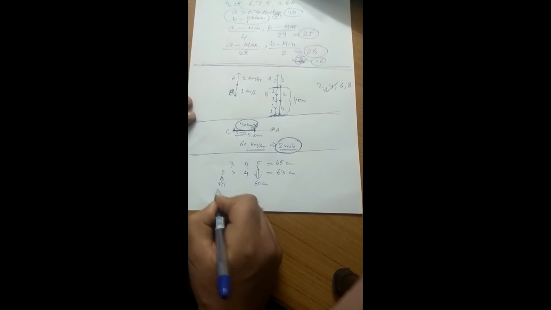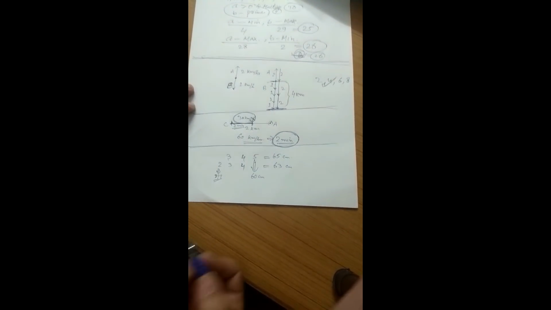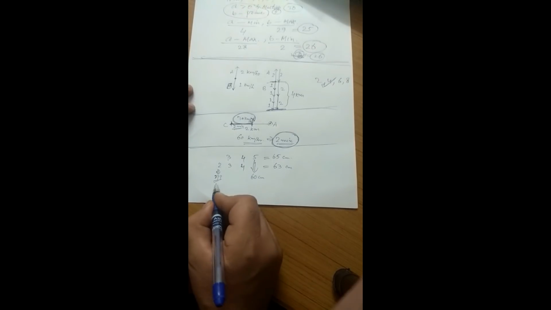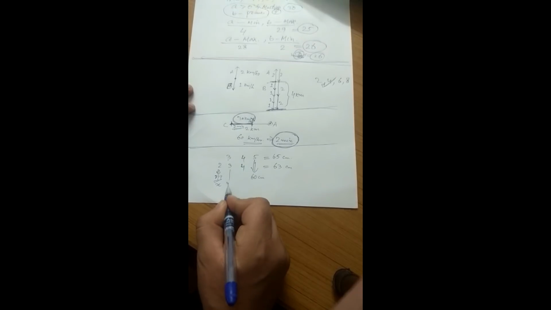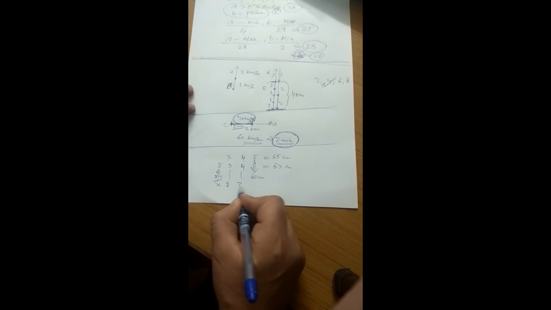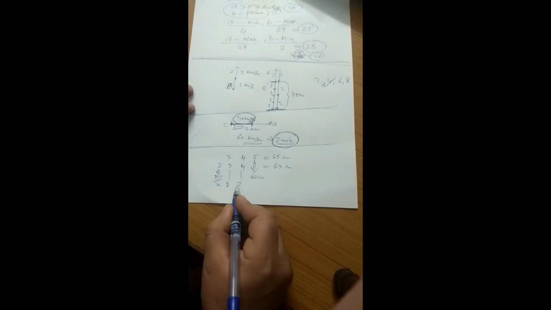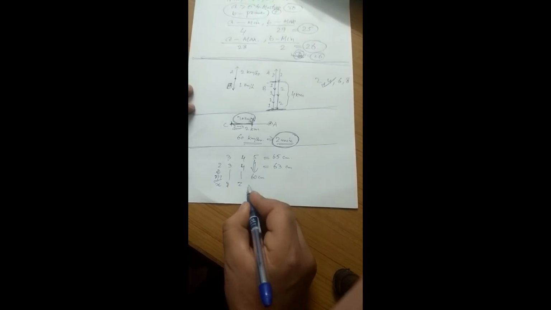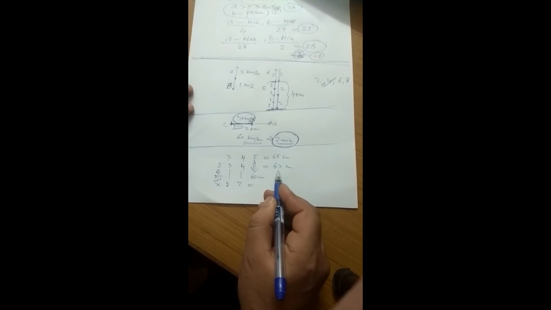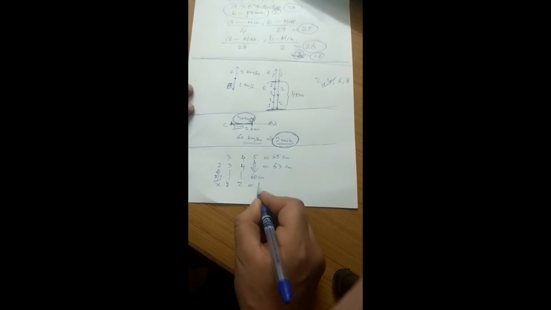This is the problem. How I will solve this question is that I will assign the rainfall as X in 2002, Y in 2003 and Z in 2004. So X plus Y plus Z is given as 63 into 3, because 63 is the average. If I multiply it by 3, I will get 195.